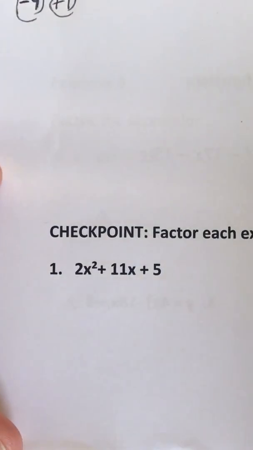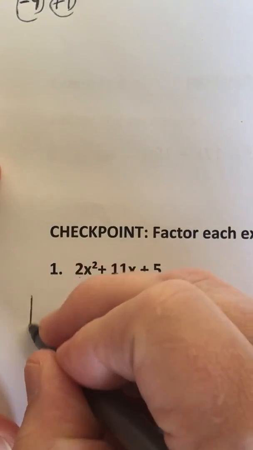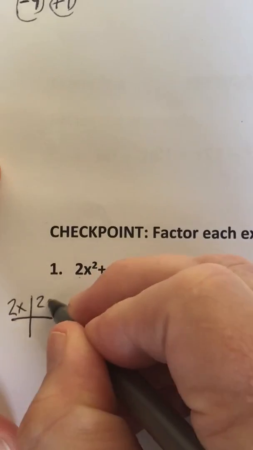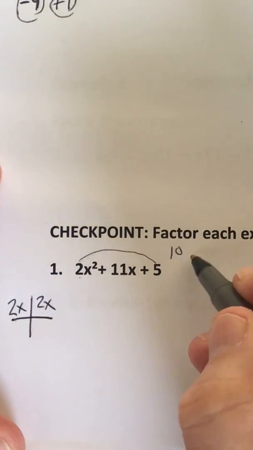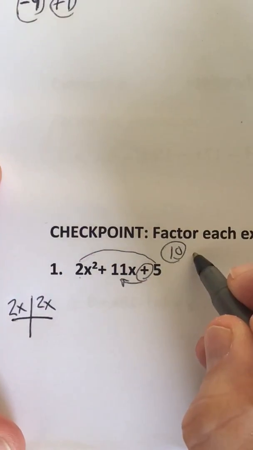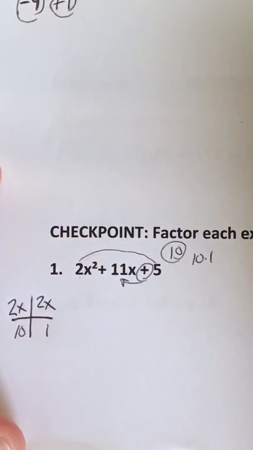All right, so our first one, here we go. Again, we have a leading coefficient, so we do our little box. We put a 2x in the top of each one. Multiply 2 times 5 gives us 10. We want the factors of 10 that, when we add them, we get an 11. And that would be 10 times 1. So 10 goes in the bottom of one, 1 goes in the bottom of the other.